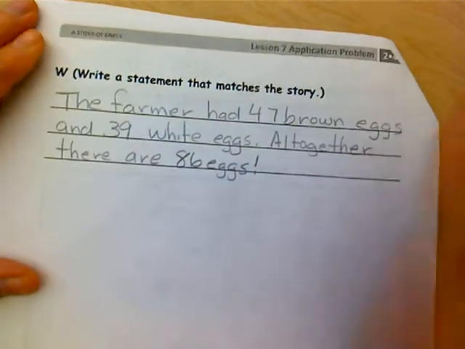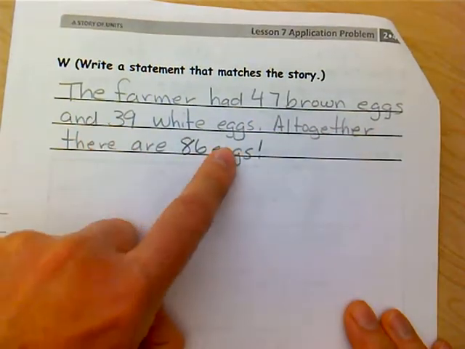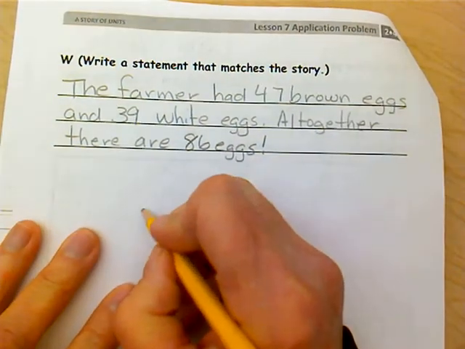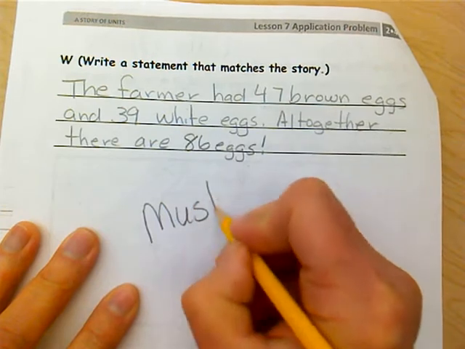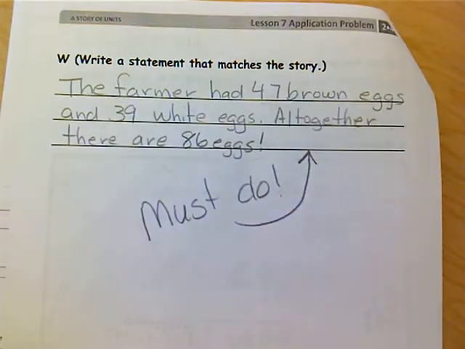And here is the written statement that I wrote. Hopefully you wrote one as well. The farmer had 47 brown eggs and 39 white eggs. Altogether, there were 86 eggs. This is a must do. It's important for a lot of reasons that you write out a word answer. It's also good for your handwriting practice.